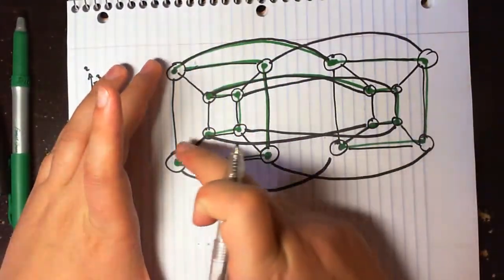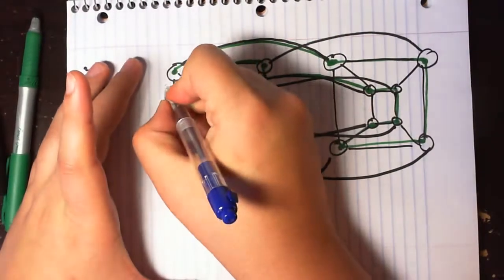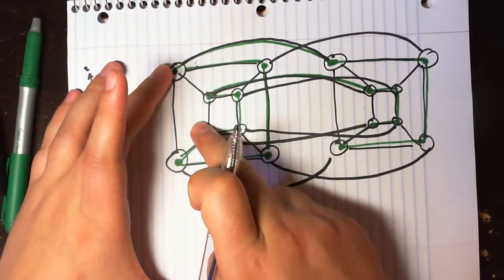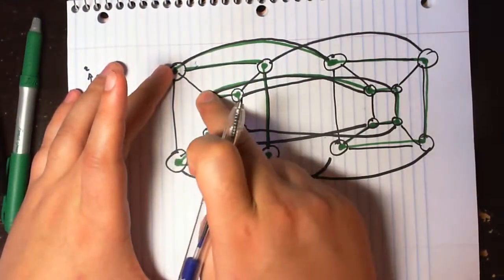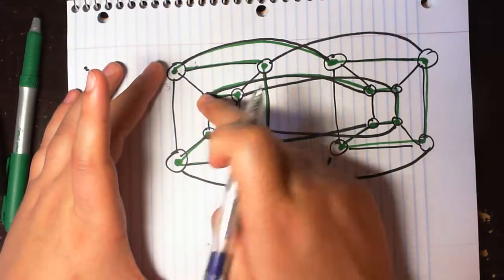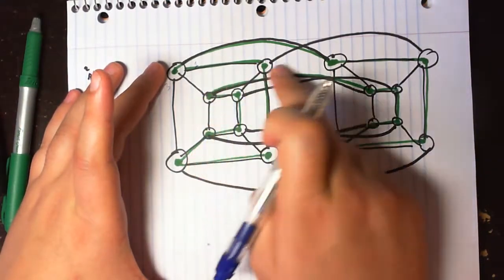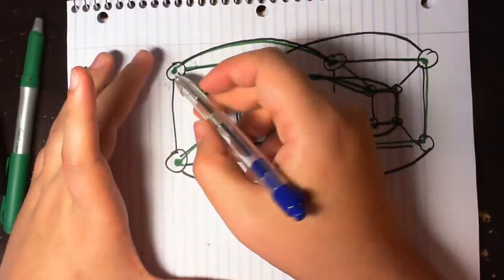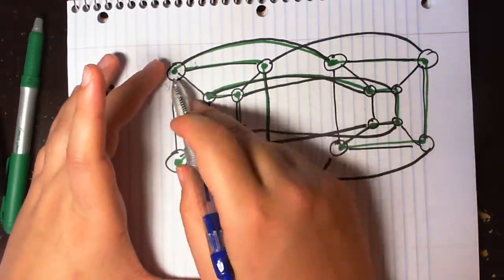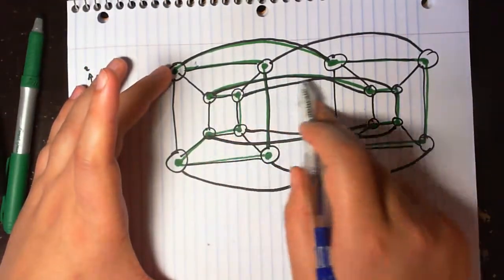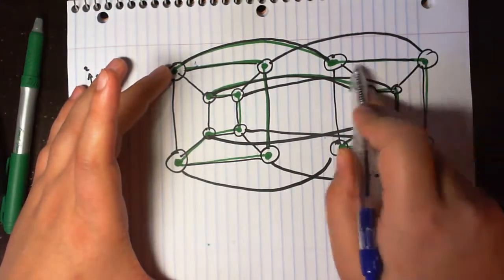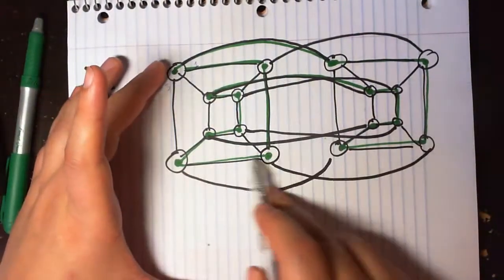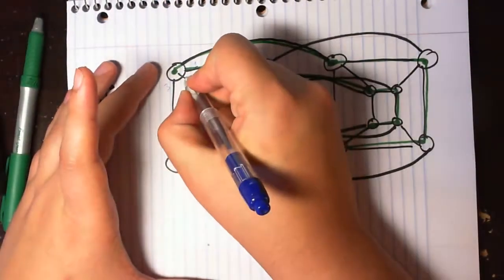From here to here, that's 1, 2, 3. So that's 3. From here to here, that's 1, 2, 3, 4. It's 1, 2, 3, 4, 5, 6, 7. Oh, yeah, it's going to go all the way around, right? Let's try it again. So, 1, 2, 3, 4, 5, 6, 7. So this one here is 7.